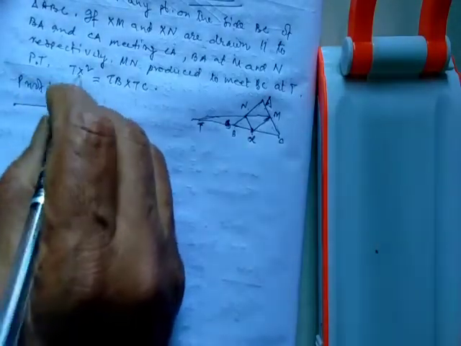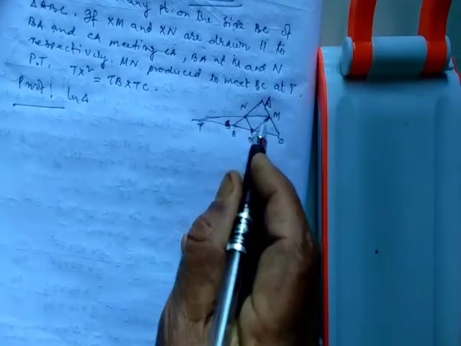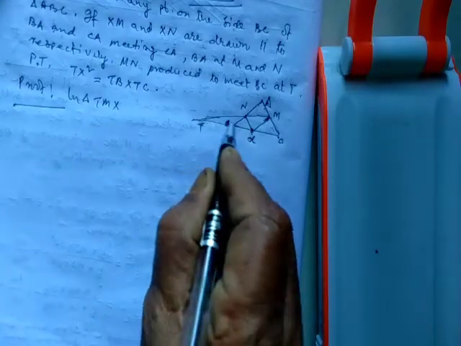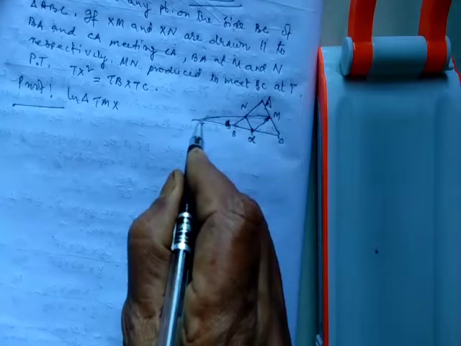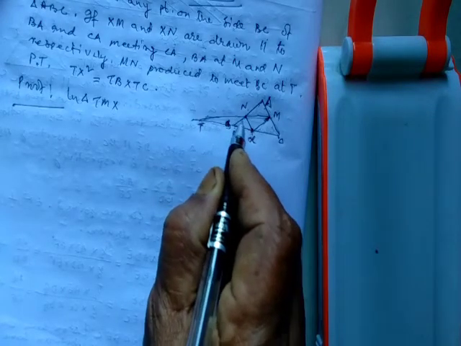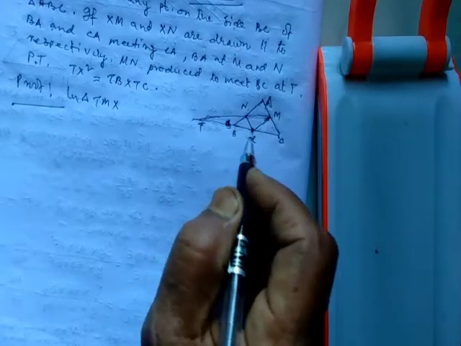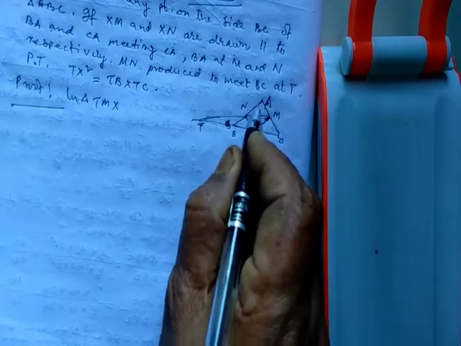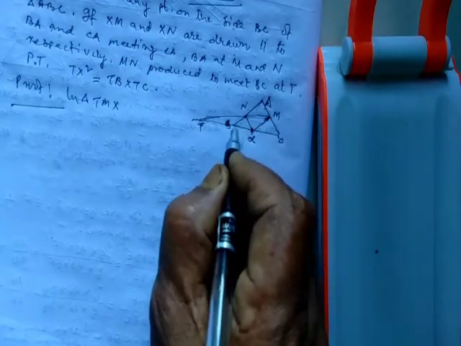Now proof. In triangle TMX, XM is parallel to BN.